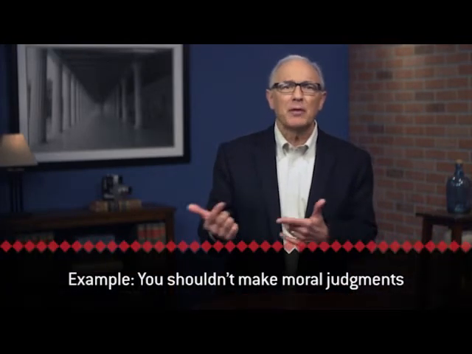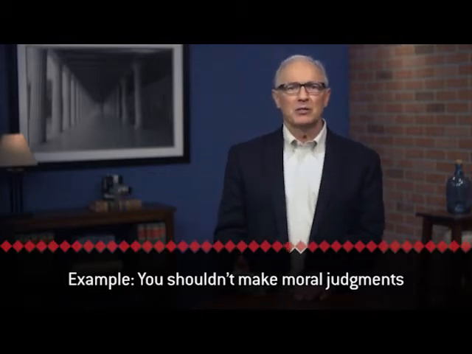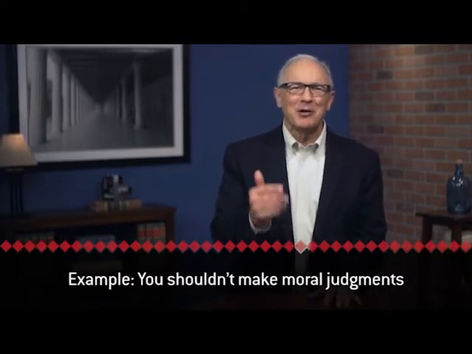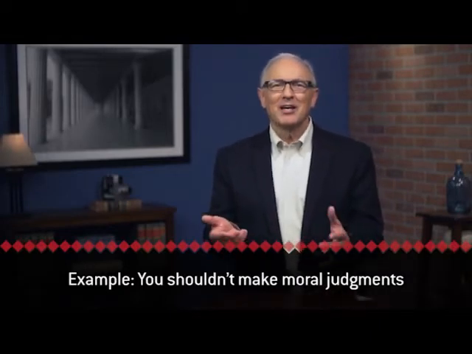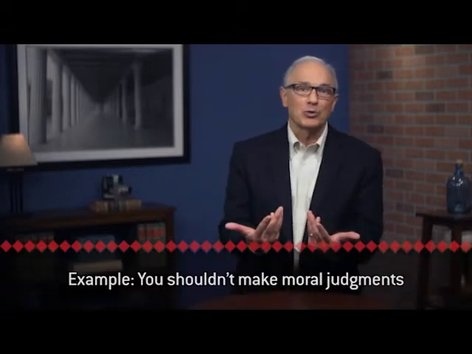So, for example, when somebody says you shouldn't make moral judgments, the claim is it's wrong to make moral judgments. But the claim itself turns out to be a moral judgment. And the word shouldn't in that sentence is kind of a clue. There's a moral judgment going on here. Now, when you ask whether the claim applies to itself, it may apply to itself and not be self-refuting. It just depends on the circumstance.